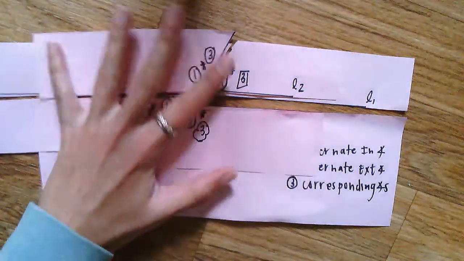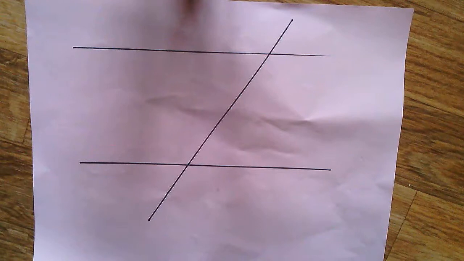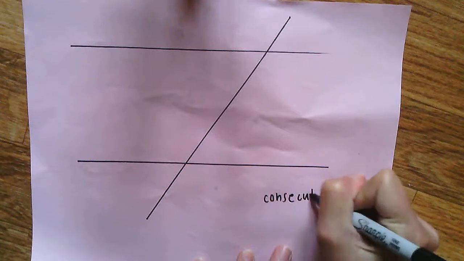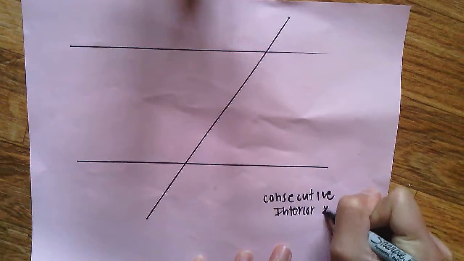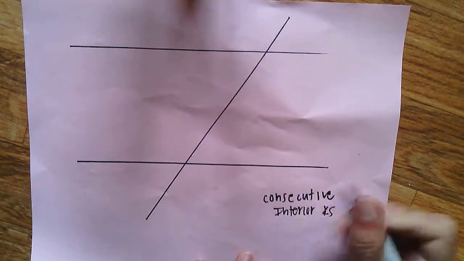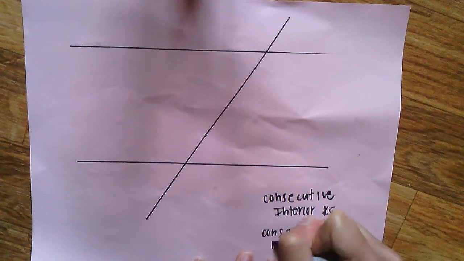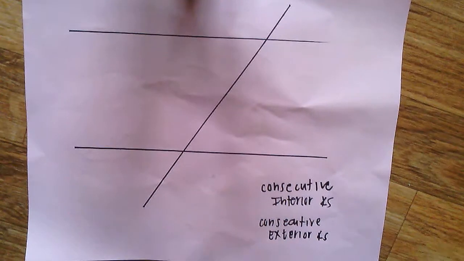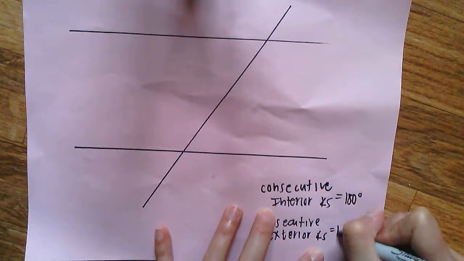So the other thing, let's look back at my whole paper. Get rid of those. So this guy. The other things that we talk about are the consecutive interior angles, and the consecutive exterior angles. Those are just two angles that are in a row, and those equal 180 degrees. Those always equal 180 degrees.